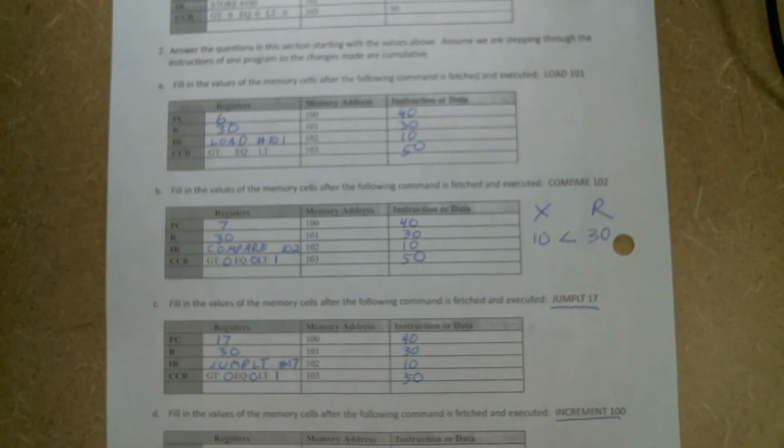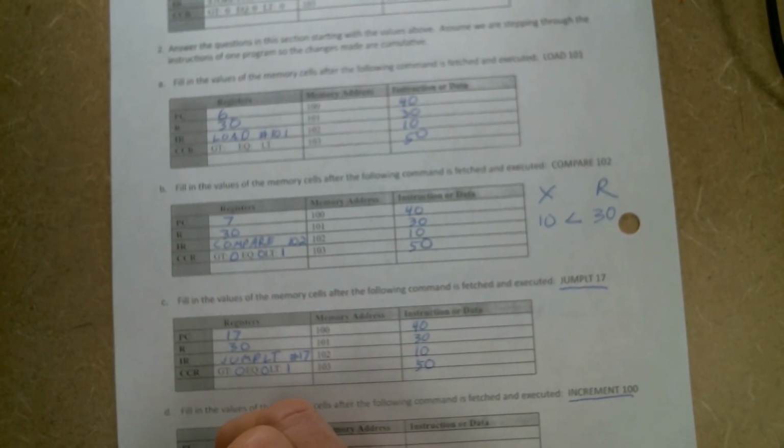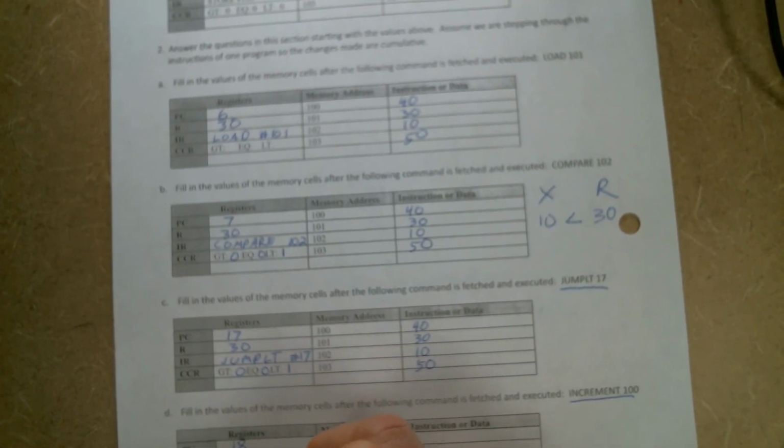All right, and then the last command here is increment 100. So our program counter is going to go up from 17 to 18. Increment does not change the register, so that's still going to be 30. The instruction register is going to have the increment 100 stored inside of it.